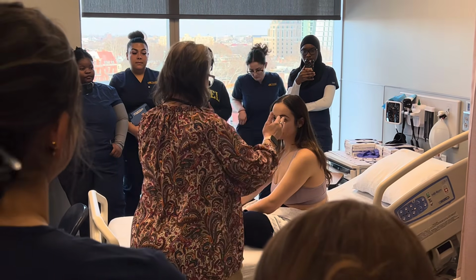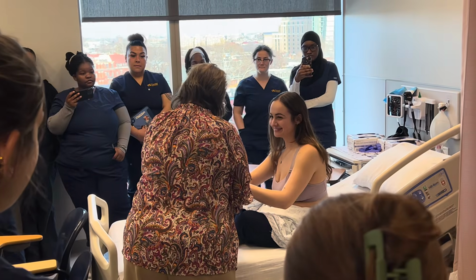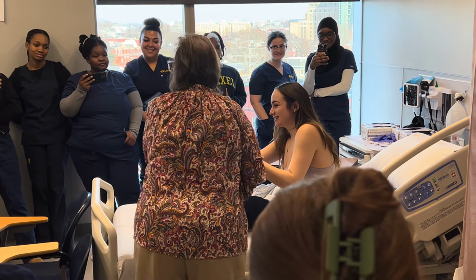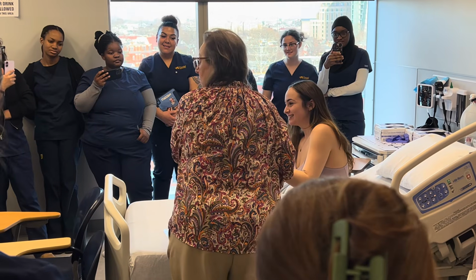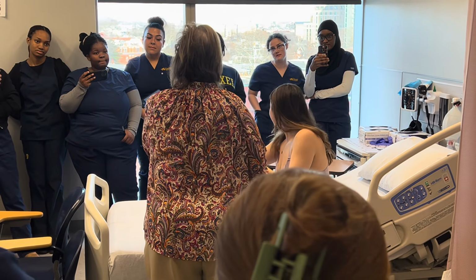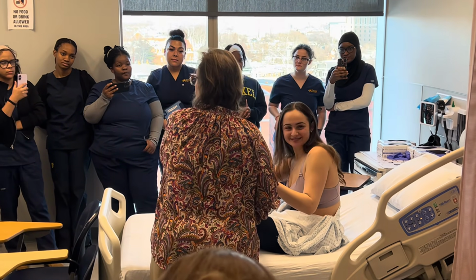So I'm inspecting her chest dimensions. May I see your nails? I am looking at her nails. I am looking to see any blueness in her nails, okay? I'm checking capillary refill, although yes, that is part of our cardiac assessment. We can still do it in respiratory.